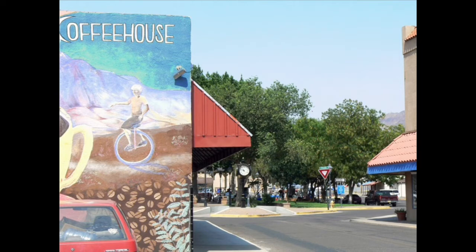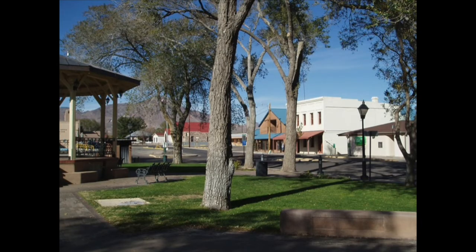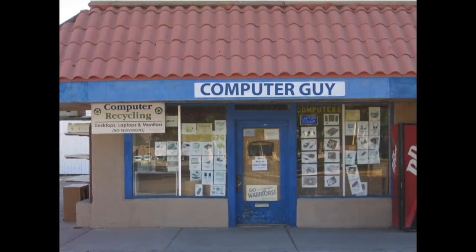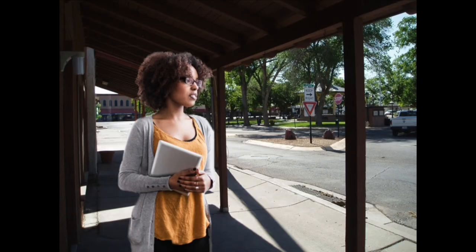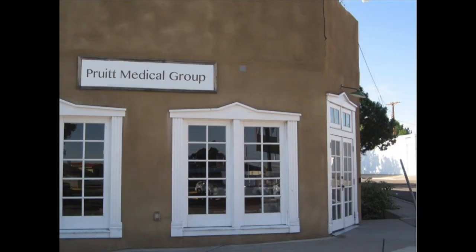Now we'll examine the minimum necessary rule in the town of Single Peak. Computer Guy and his girlfriend Gail work in the Old Town Plaza district. Gail writes for the local newspaper, and Computer Guy owns a store. Gail is leaving work early because she has a doctor's appointment across the plaza. She's going to see Dr. Priscilla Pruitt. Gail is very worried about her condition. She didn't sleep well last night.